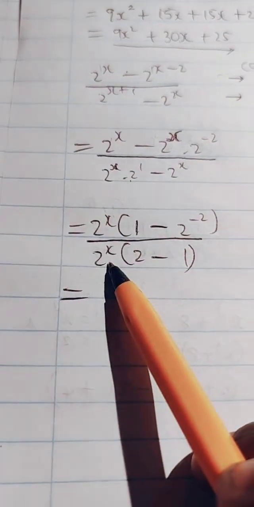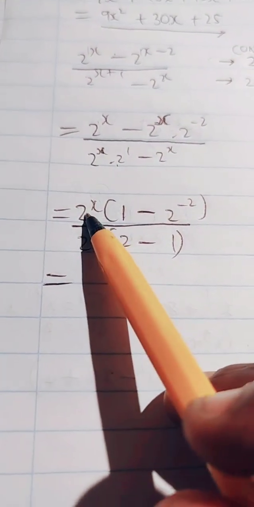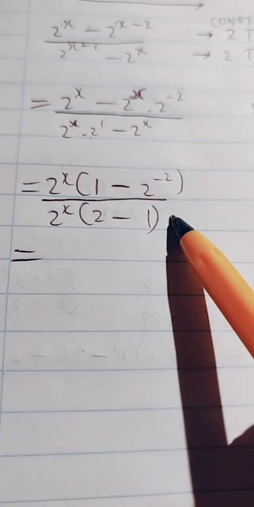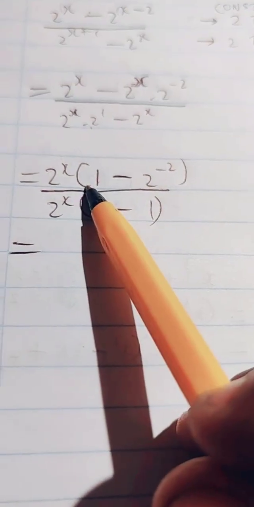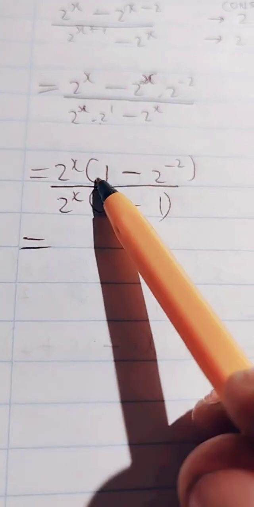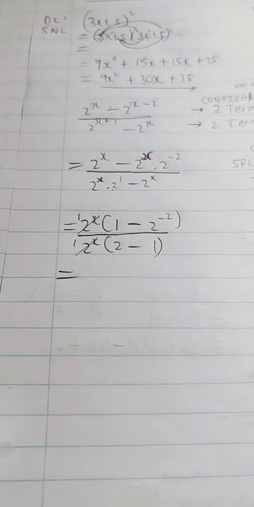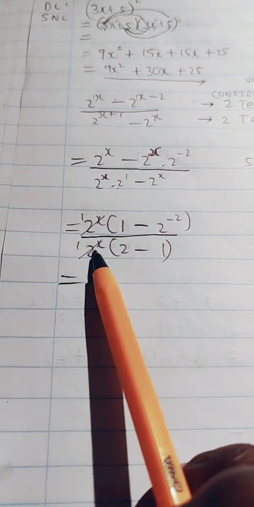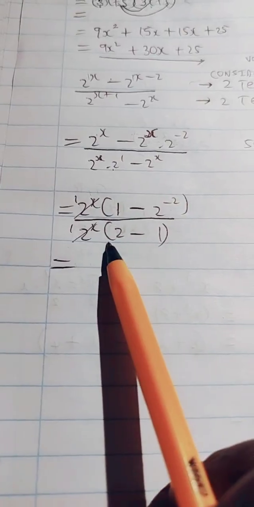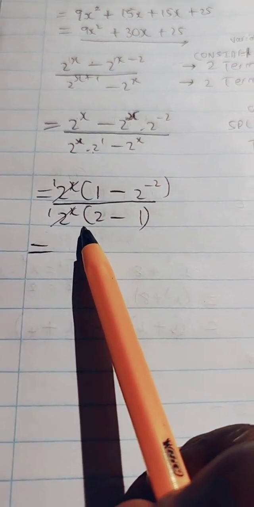So here, the 2 to the power x has a relationship with all of this in bracket, which is multiply. This 2 to the power x has a relationship with 2 minus 1, that is also multiply. So cancellation can happen freely. We are left with 1 and 1 in their place. That can happen because it's not across or next to an addition or a subtraction sign. That's why it's possible to cancel.